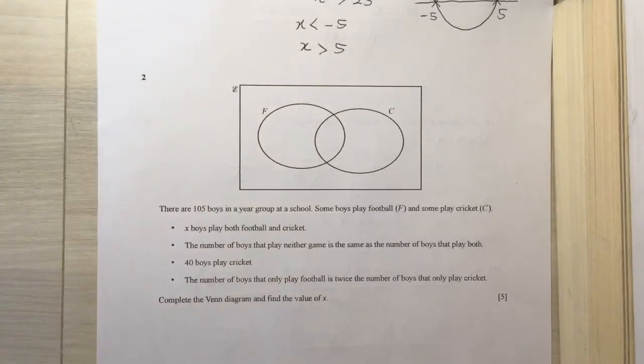Moving on to the second question. This is a Venn diagram question. There are 105 boys in a year group at a school. Some boys play football and some play cricket. And x boys play both football and cricket.